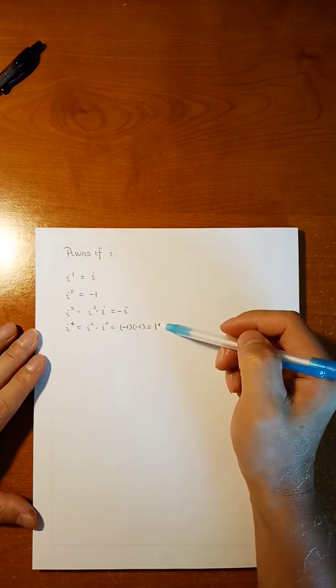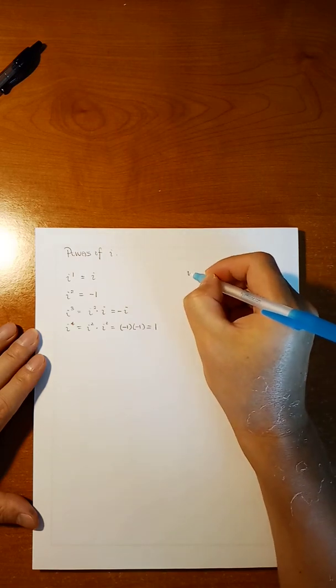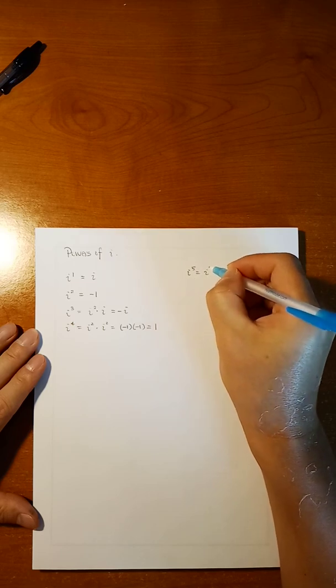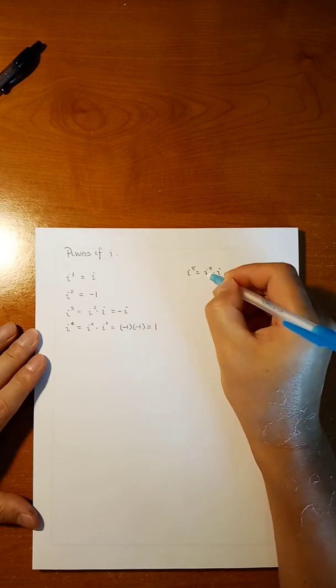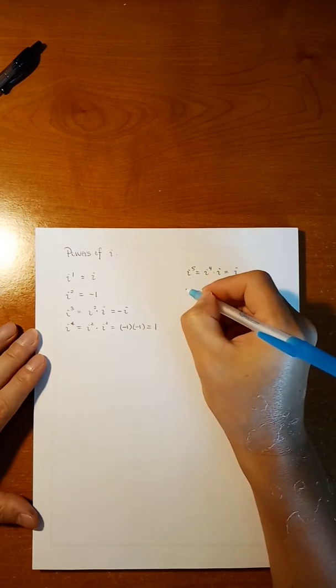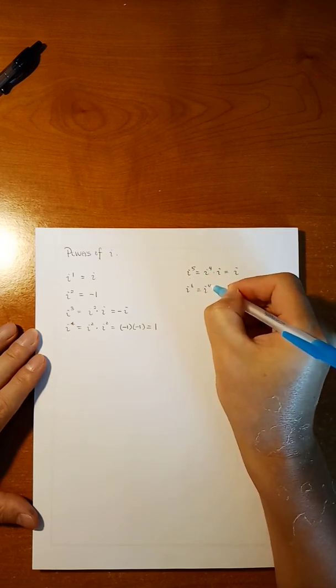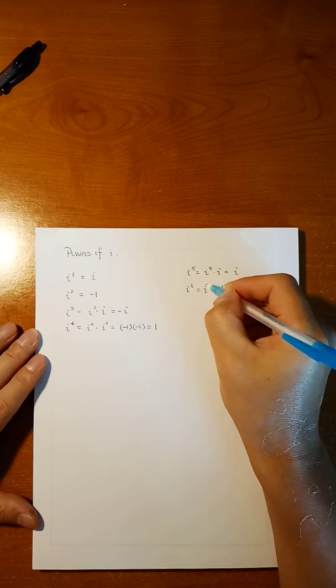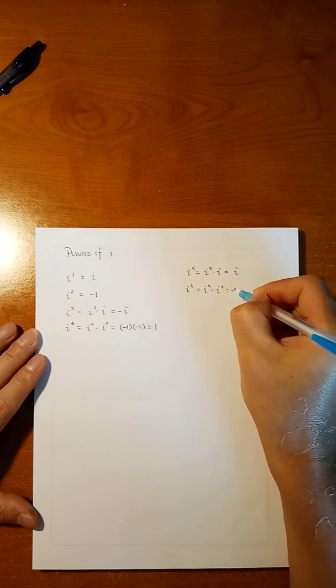So the first four powers: first power i, second power -1, third power -i, fourth power 1. And the fifth power is i to the 4 times i. i to the 4 is 1, it's nothing, so it's just i. And the sixth power is i to the 4 times i squared. i to the 4 is 1, so it's i squared. i squared is -1.